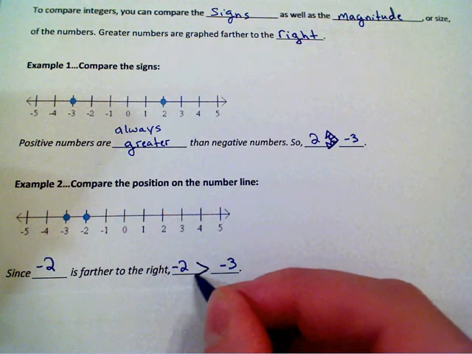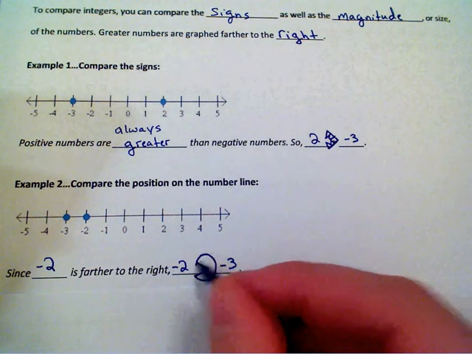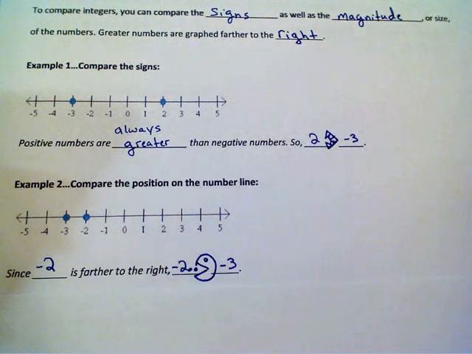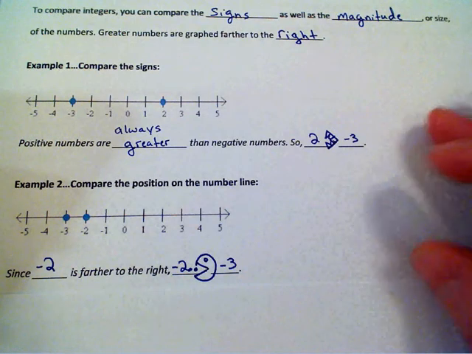Either do that or draw Pac-Man. So in this case, -2 is greater than -3.